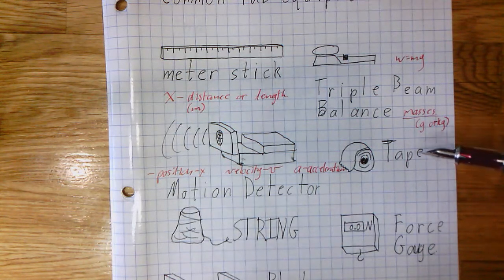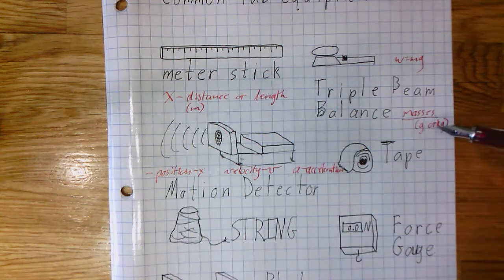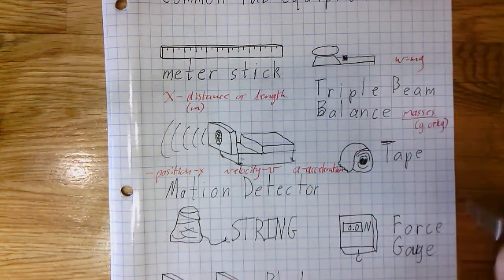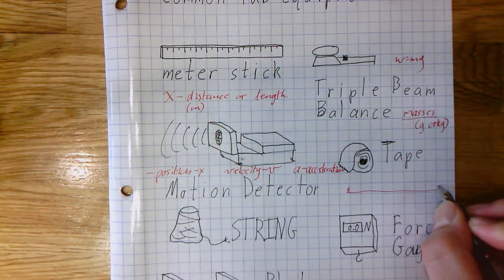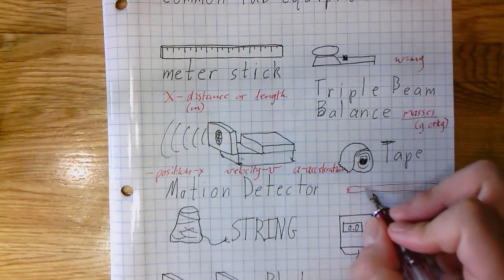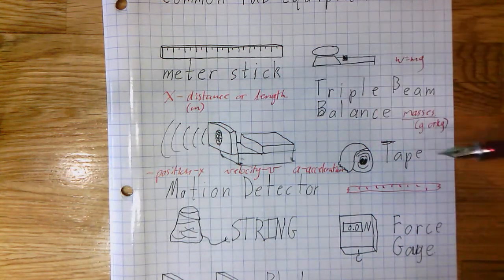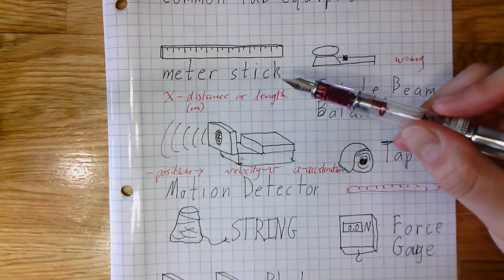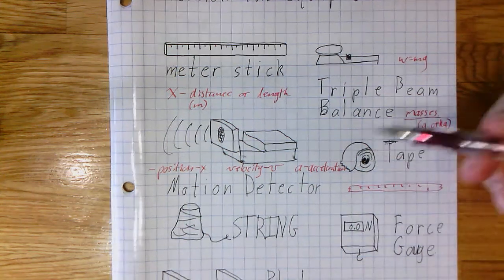It doesn't measure anything, but it's made of tape. So it's available, you can tape stuff down. You can kind of use it like a meter stick. You could lay out some tape and then put little tick marks on it with a meter stick. That way, if you have to bend it or something, that's easier than meter sticks sometimes. You have tape. Don't forget you have tape.